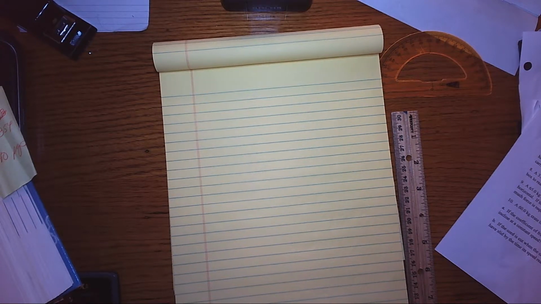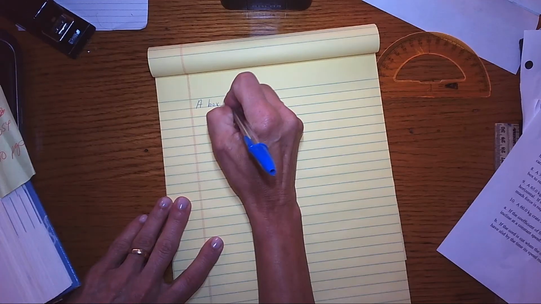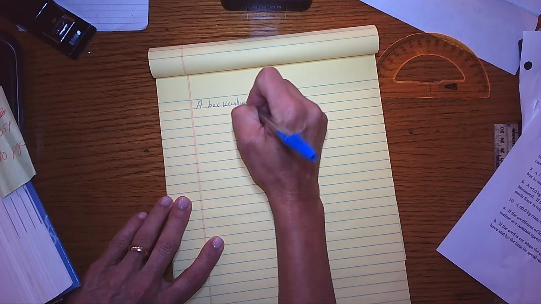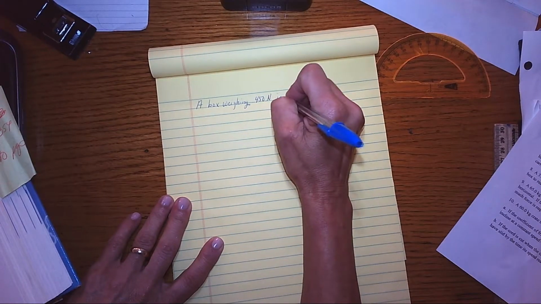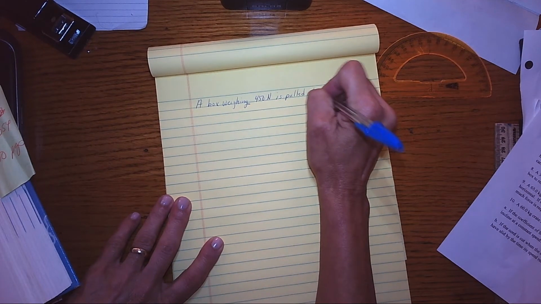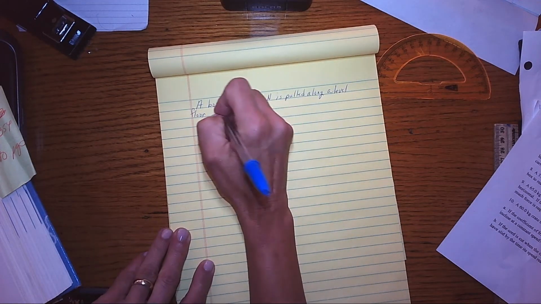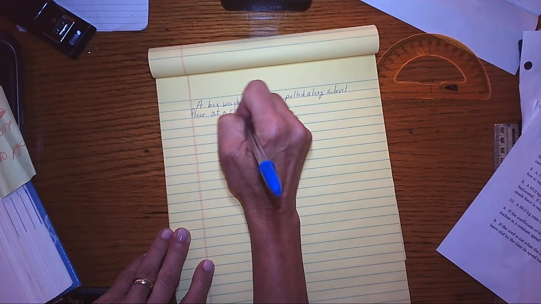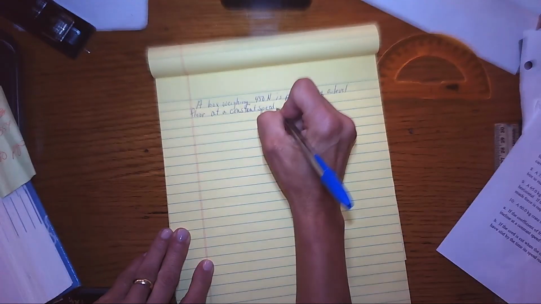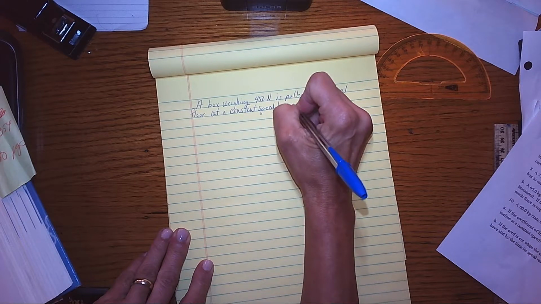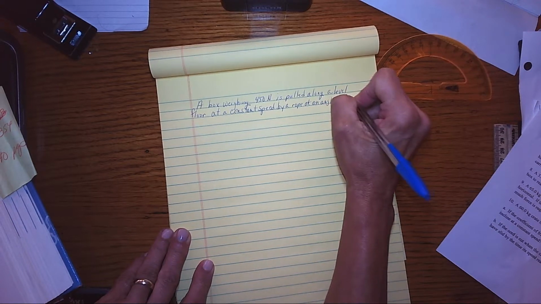Okay. I have a problem that says a box weighing 450 newtons is pulled along a level floor at a constant speed by a rope at an angle of 30 degrees with the floor.